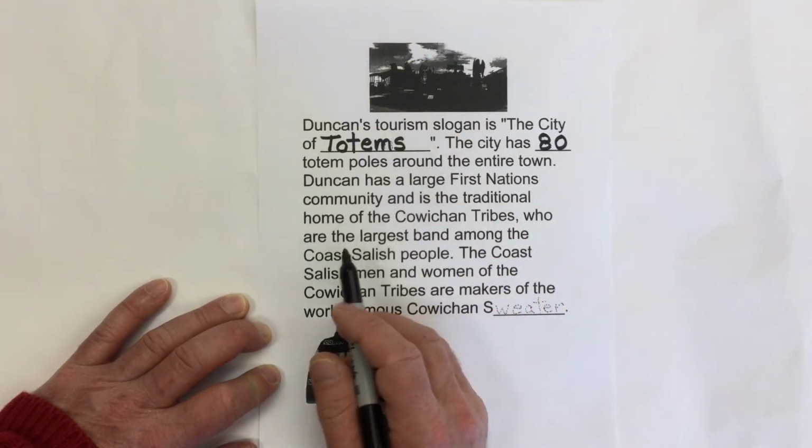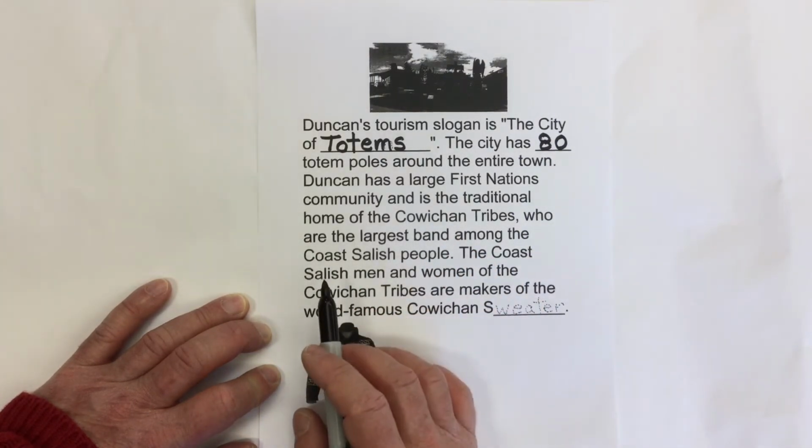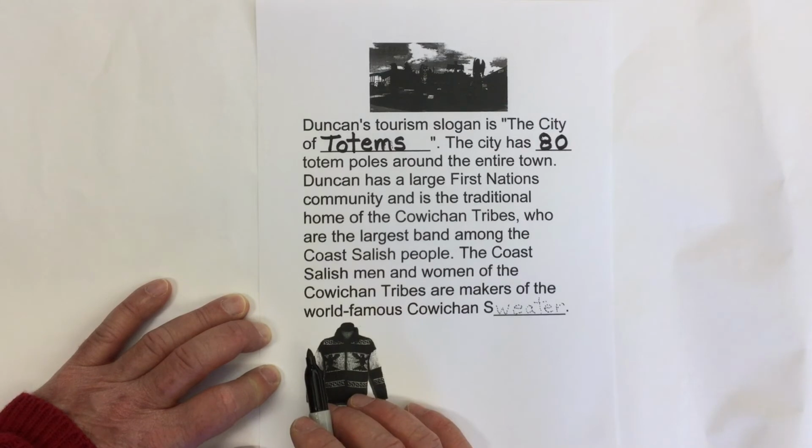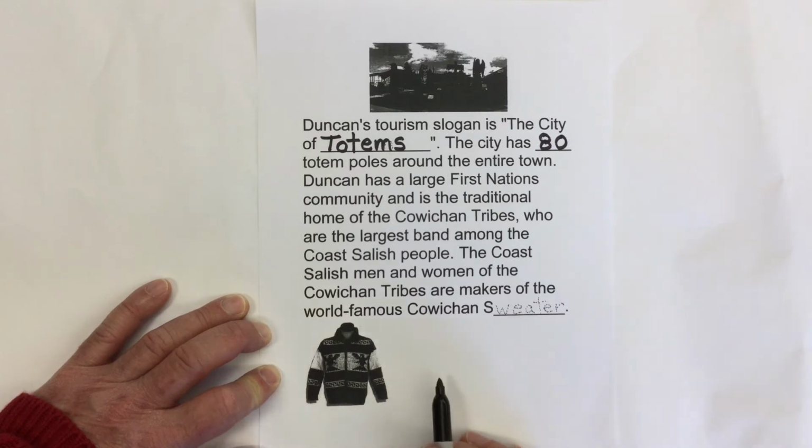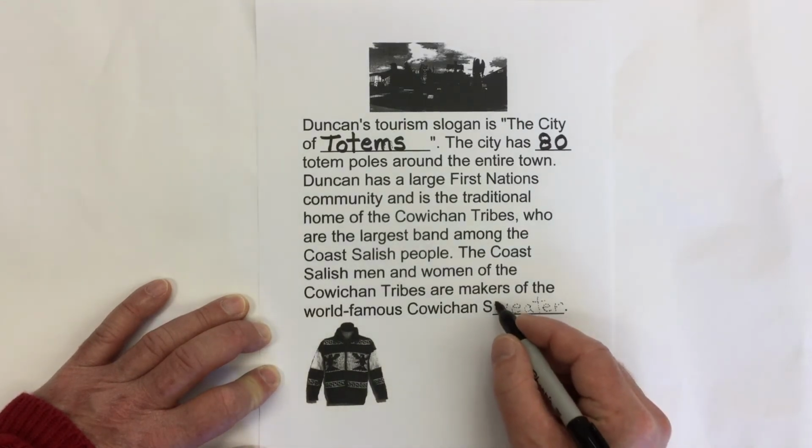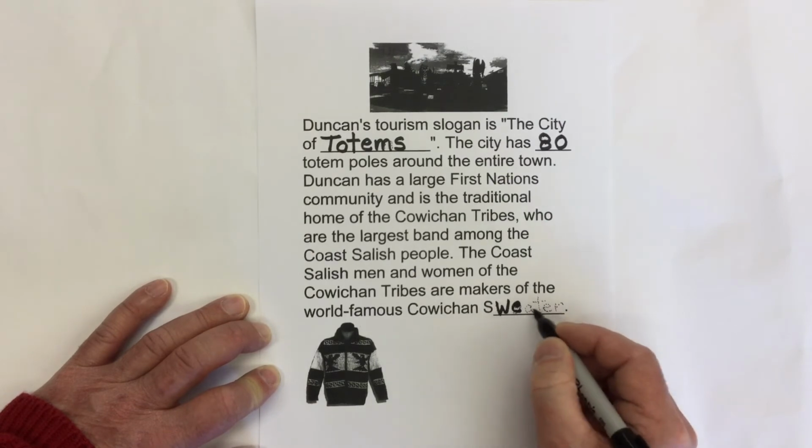Duncan has a large First Nations community and is the traditional home of the Cowichan Tribes, who are the largest band among the Coast Salish people. The Coast Salish men and women of the Cowichan Tribes are makers of the world-famous Cowichan sweater. And here's an image of a Cowichan sweater. So we'll fill in the word sweater.